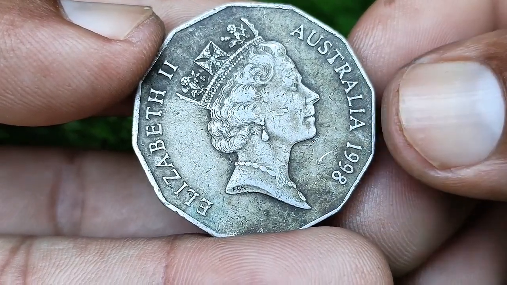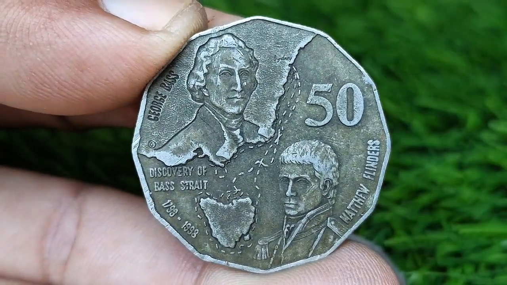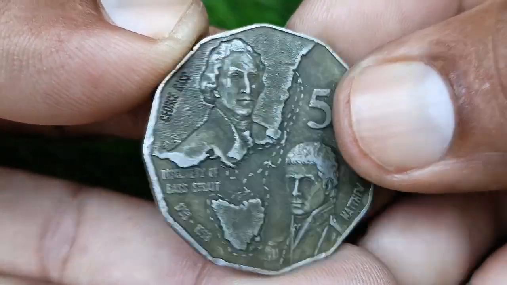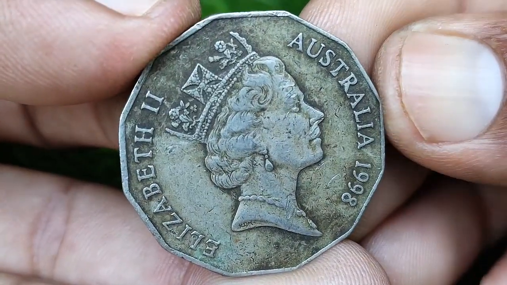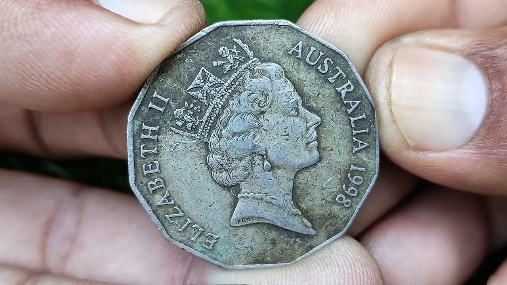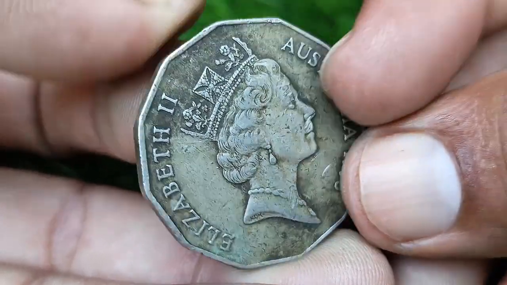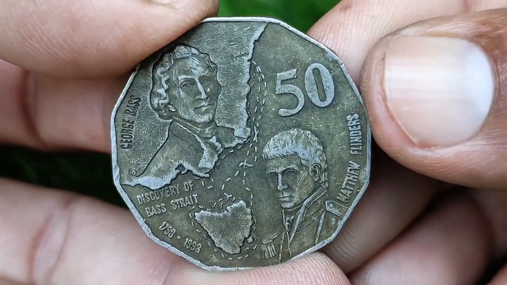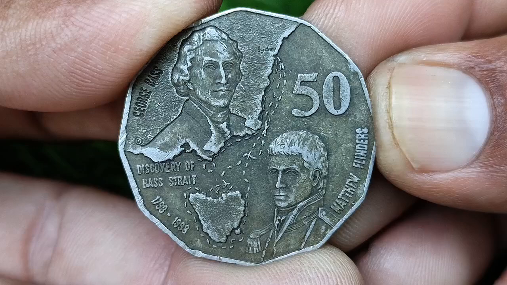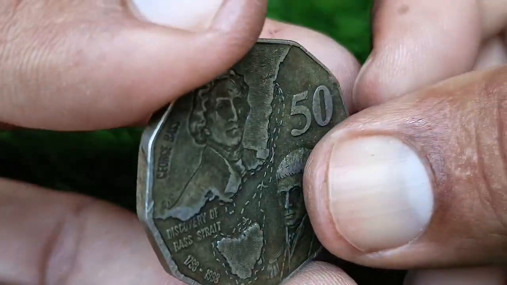In terms of market value, circulated examples of the 1998 Australian 50-cent coin generally trade for face value, as they remain abundant in everyday use. However, uncirculated examples, especially those in mint condition or sold in official mint sets, may fetch between $2 to $5 depending on condition. Proof issues, which are specially struck for collectors with mirror-like fields and frosted designs, command higher values, often ranging from $10 to $20 or more depending on demand. Over time, as high-quality examples become scarcer, their value may continue to appreciate.